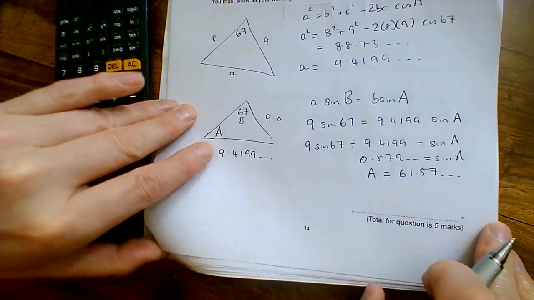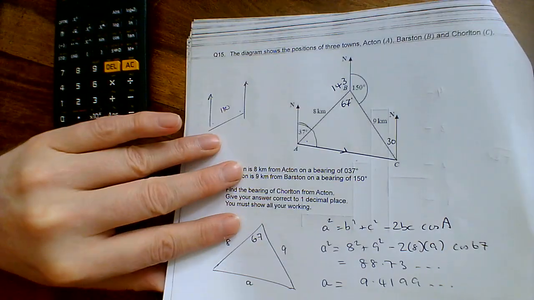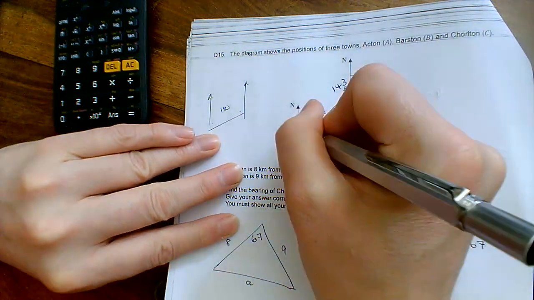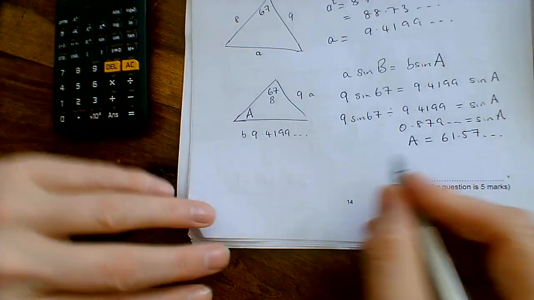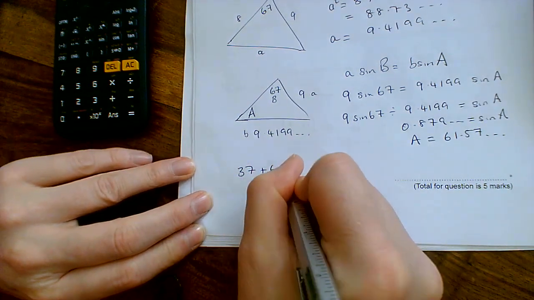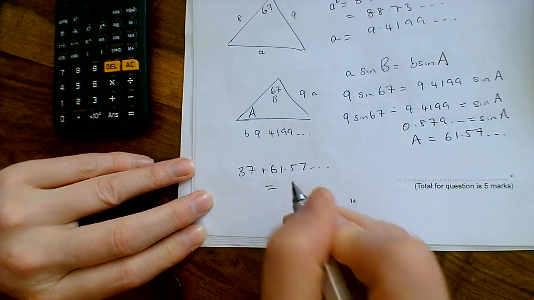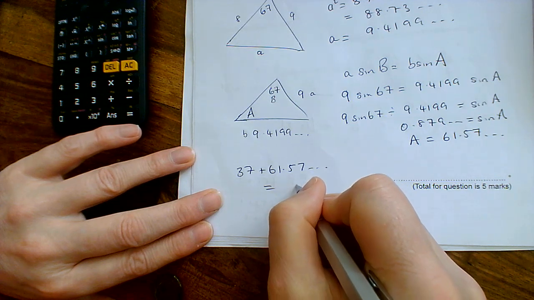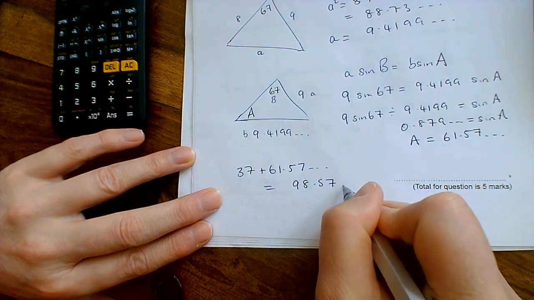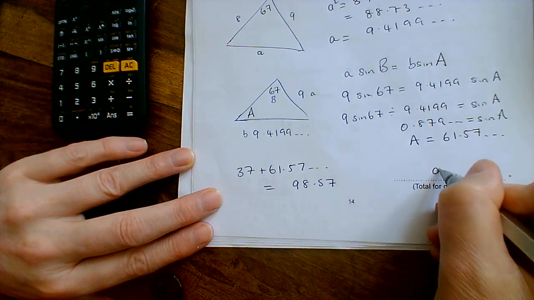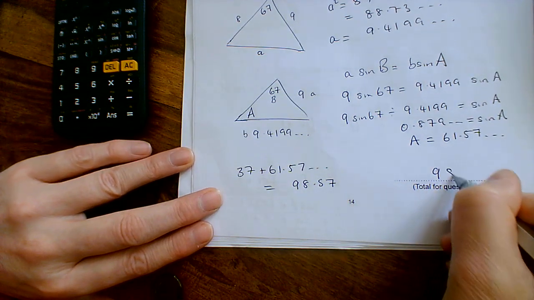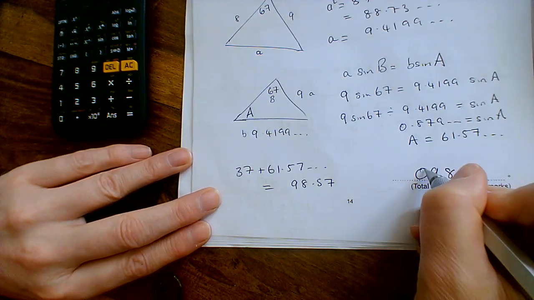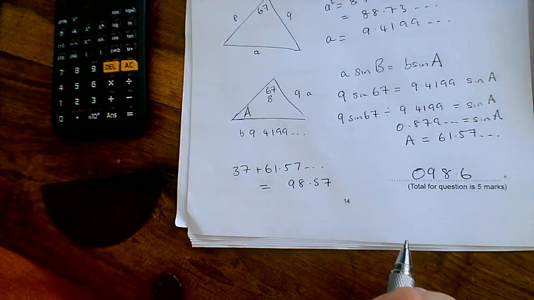Okay, we'll go on further. Now if we go back to the picture that we started off on, going back up to the top, this is 61.57 here now. So the bearing is add 37 to that one, so we've got 37 plus 61.57 whatever, and we're trying to get one decimal place as well, so we've got 98.57, which is equal to 98.6 degrees. But the bearing, we always have three whole number digits, so 098.6 for the bearing. Okay.